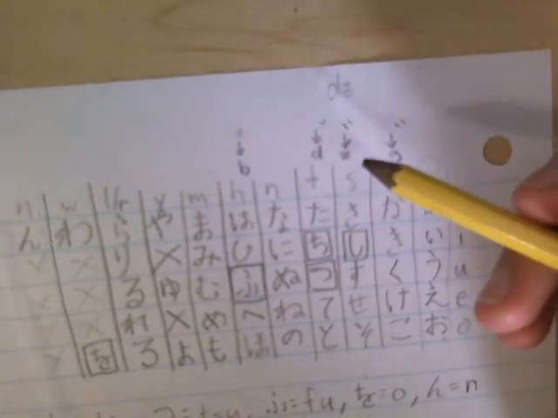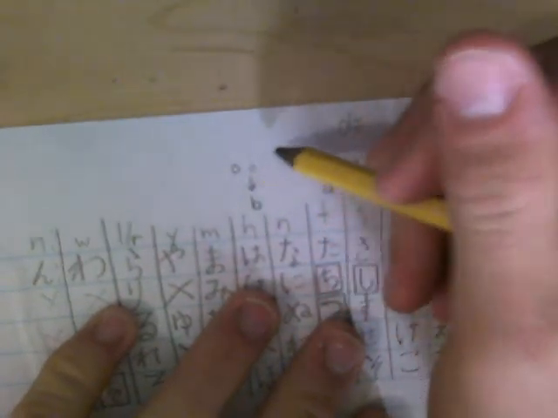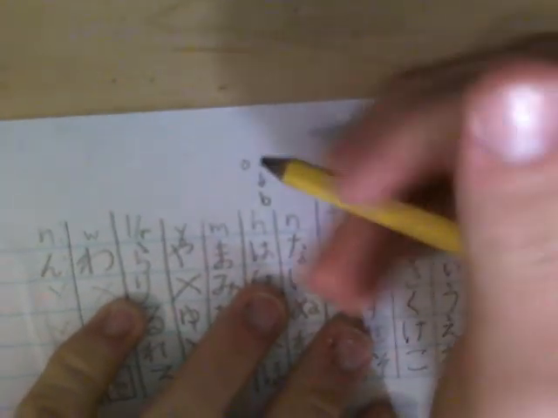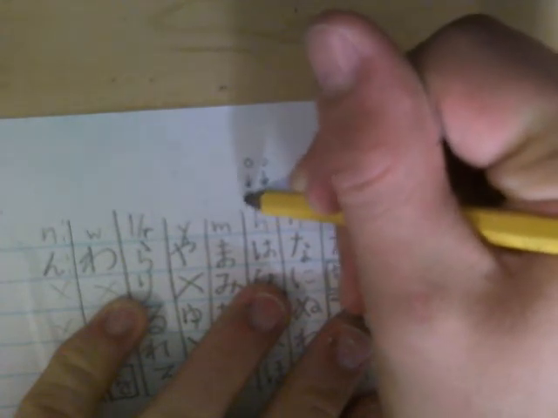However, there's another thing. This is maru. It would go in the same corner. It would still go in the upper right hand. Maru just means circle. If you put that instead, it changes to P. Pa, pi, pu, pe, po. Okay? P like in English.